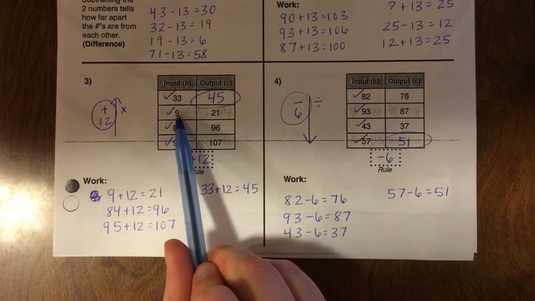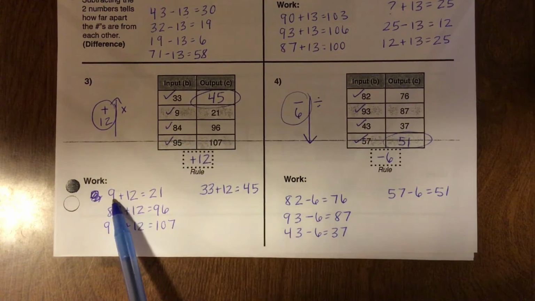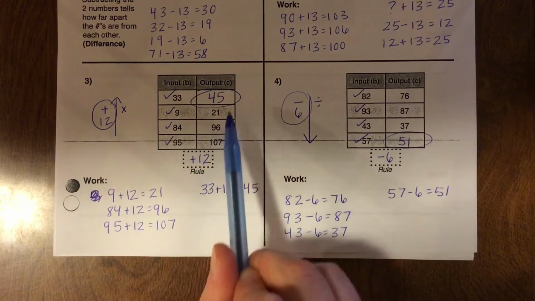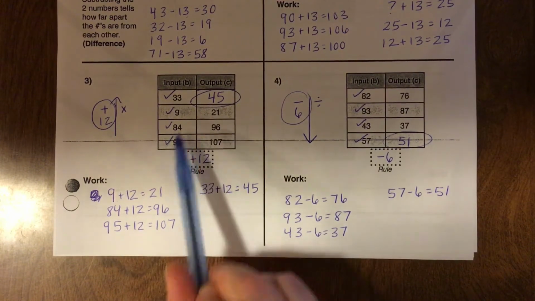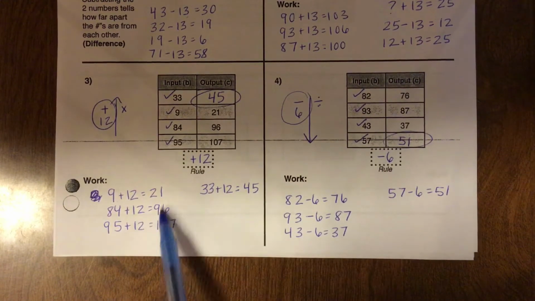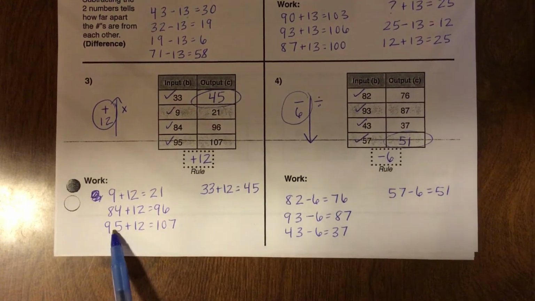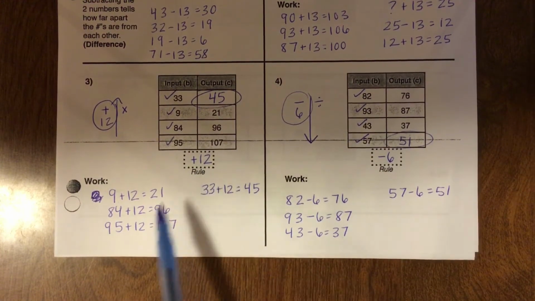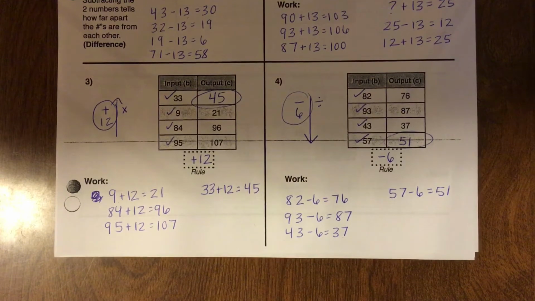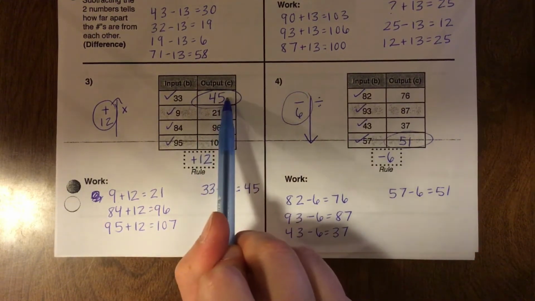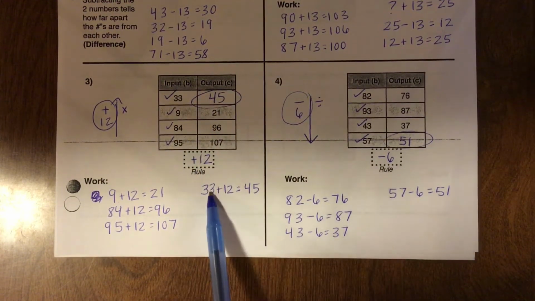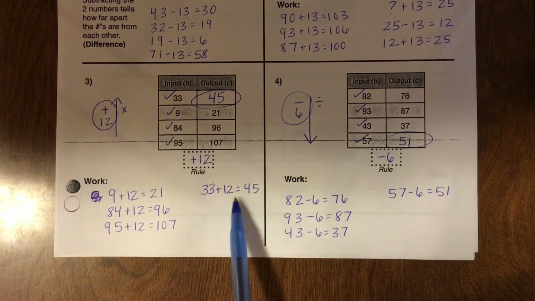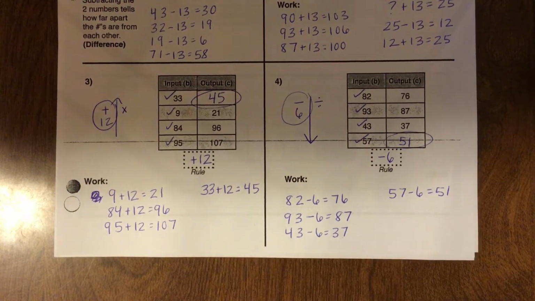So I'm going to start with my first input, 9, and my rule plus 12, you get 21, check. Then 84 plus 12, 96, check. 95 plus 12, 107, checks off, so I know my official rule is plus 12. Now I need to solve for this output here. So I take my input, 33, my rule plus 12, when you add those together, you get an output of 45.